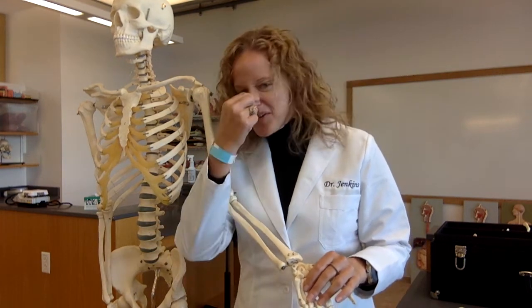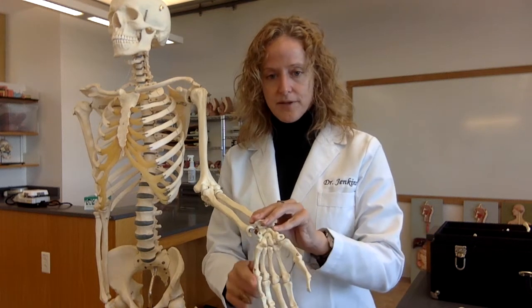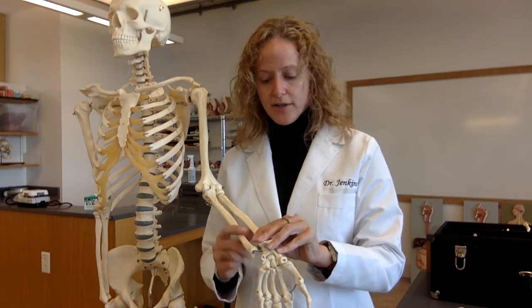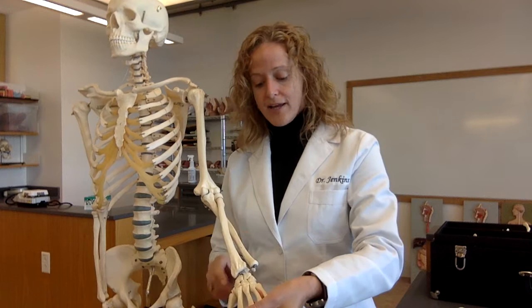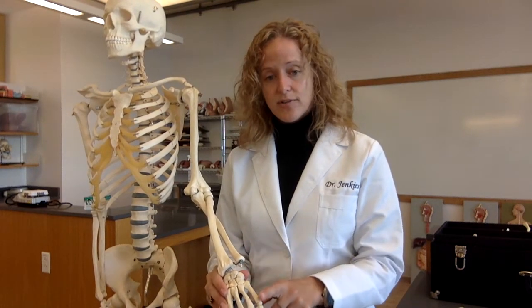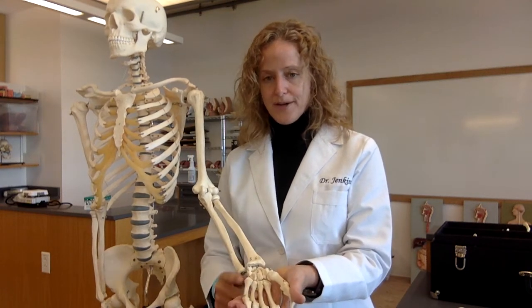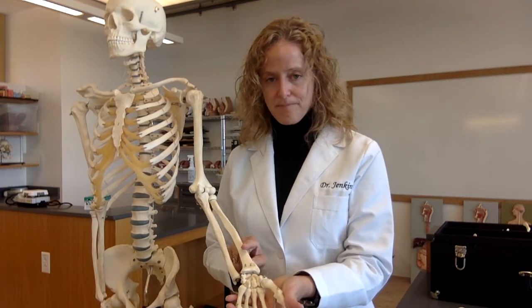I've always remembered this, I don't know why, but PU, someone smells, pinky ulna, right? Pinky ulna. And even if I pronate, now the ulna is on the outside, but it's still on the same side as the pinky. So pinky ulna, radius thumb.